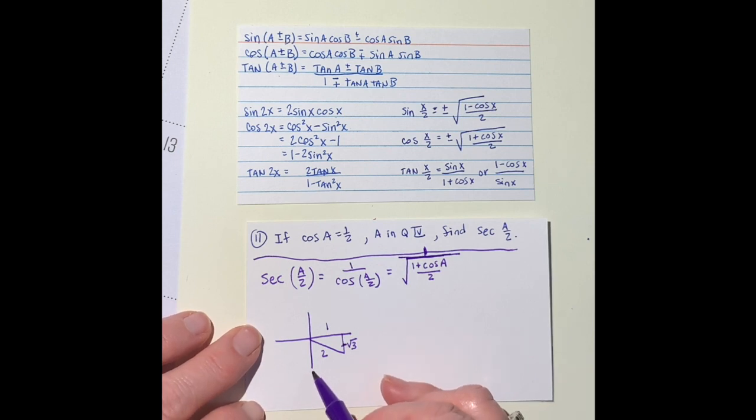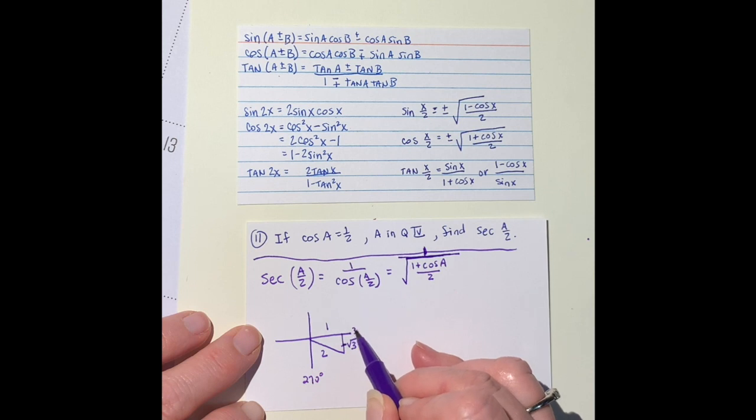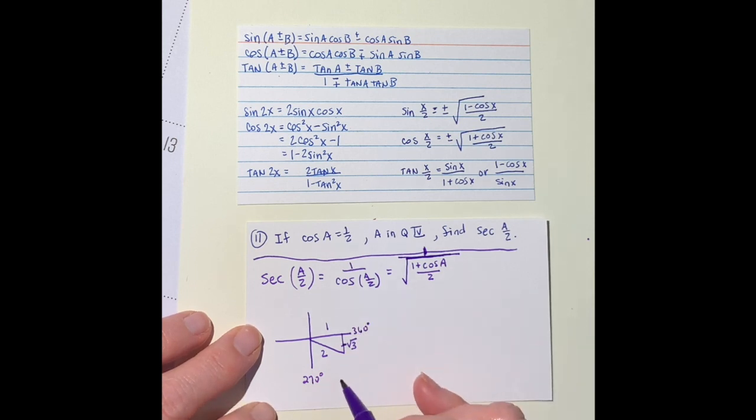Any angle that falls in quadrant 4 is between 270 degrees and 360 degrees. So the angle A is greater than 270 but less than 360. So the half angle would fall between half of 270 and half of 360, which is 135 and 180.